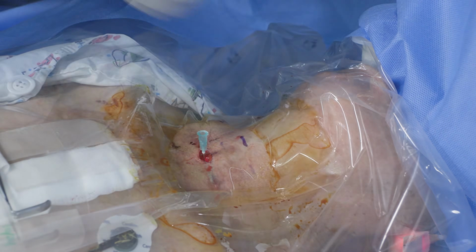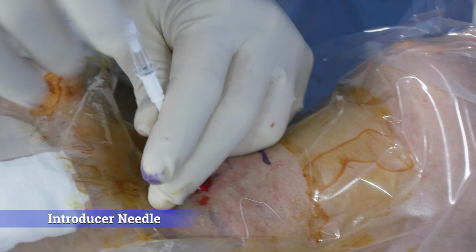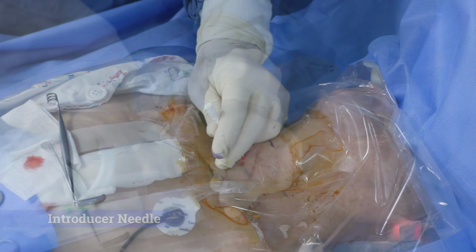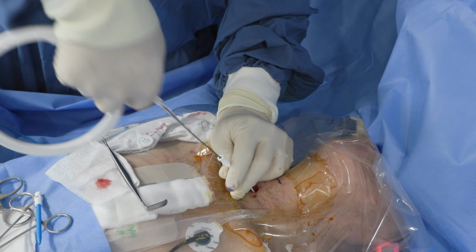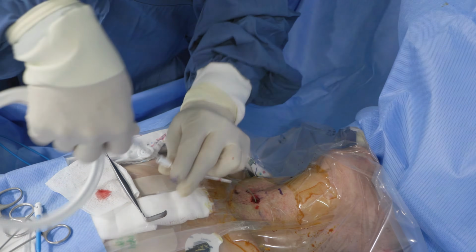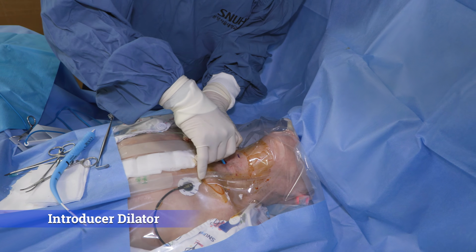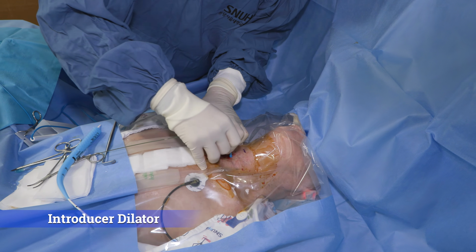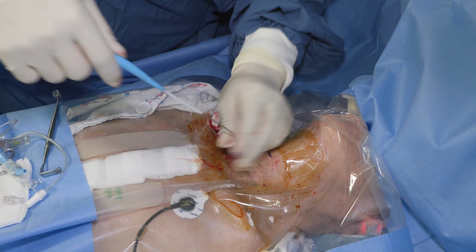A 15-gauge introducer needle with a sheath is then inserted. At this step, the bevel of the needle should face downward to facilitate the downward advancement of the guide wire. When inserting the guide wire, ensure that it advances toward the carina rather than upward, and confirm its direction under bronchoscopic guidance. After the guide wire is inserted, the first dilator, a 14 French introducer dilator, is used.